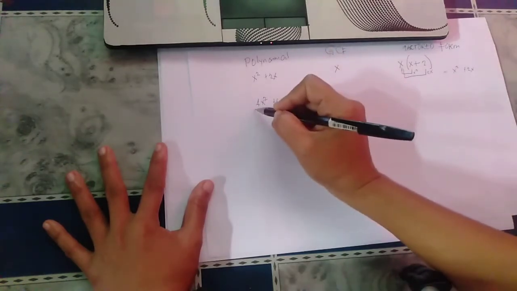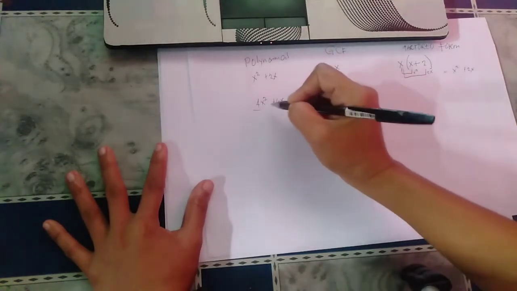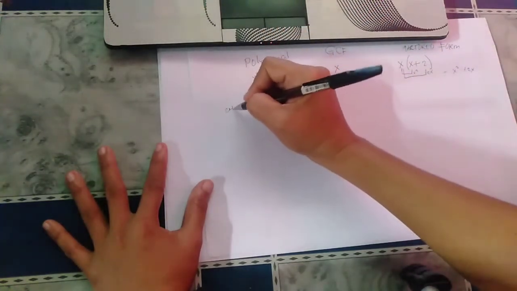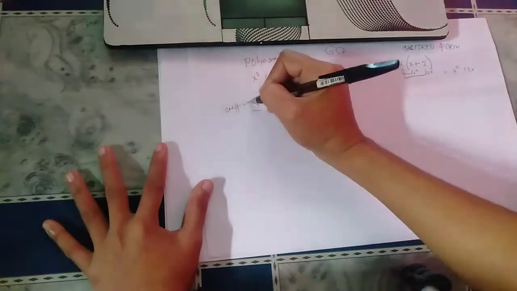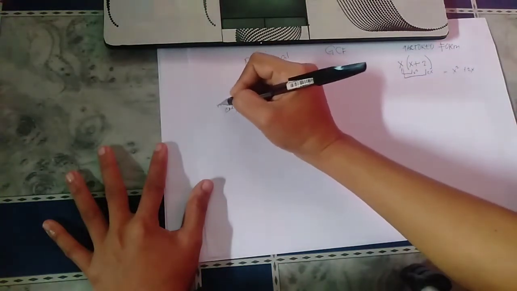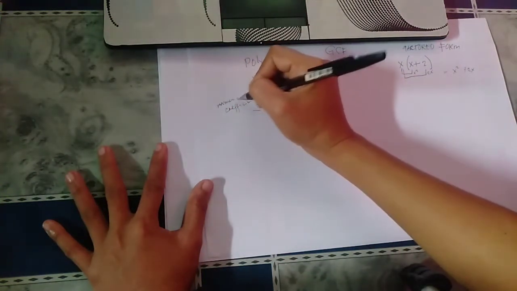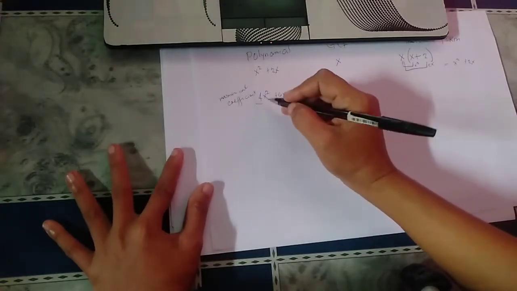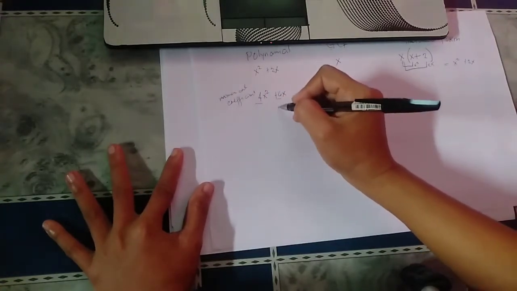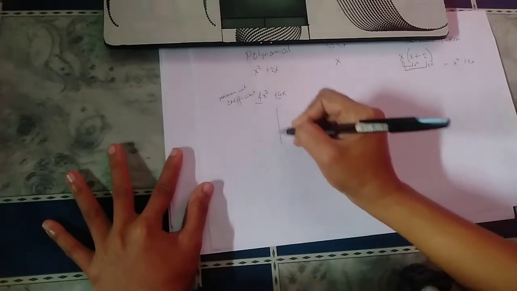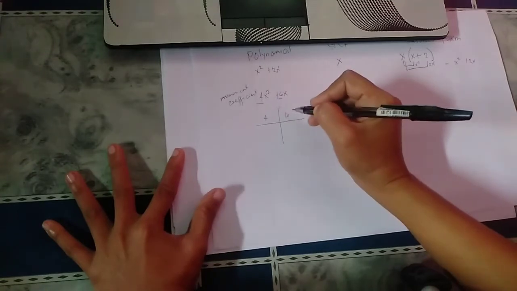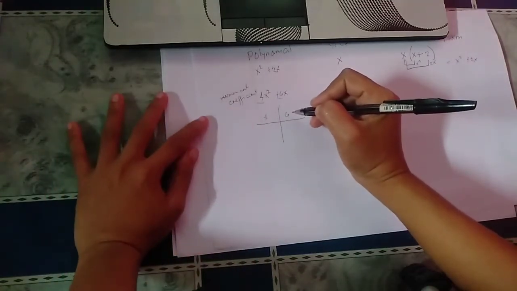By the way, these are what we call numerical coefficients. To get the greatest common factor of the first and the second term, we have to make a table. Let's find the factors of 4 and 6.